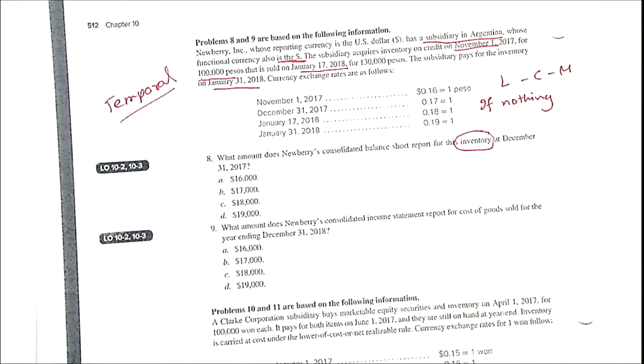So how much gross margin are they making selling this one TV? How can you calculate gross profit or gross margin? If I subtract cost of goods sold from sales, what do you call it? Sales minus cost of goods sold, what do you call it? Contribution margin?